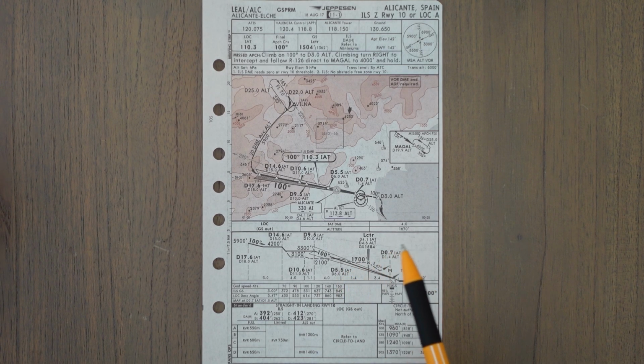So say we had a ground speed of 120 knots, this little column here, 120 times 5 is 600, and you can see that they recommend a vertical speed of 637. So it's not exact, but it's quite a good estimation.